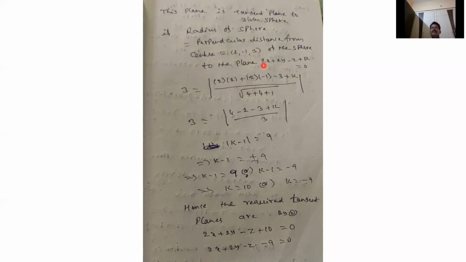Now a squared means the x coefficient squared: 2 squared is 4. Plus b squared, the y coefficient: 2 squared is 4. Plus c squared, the z coefficient: minus 1 whole squared is plus 1.